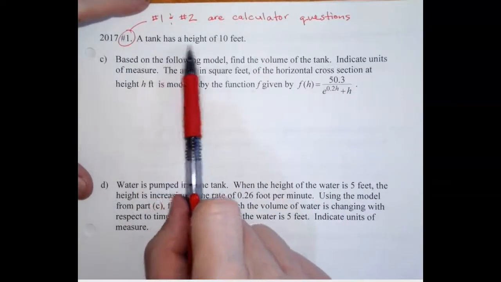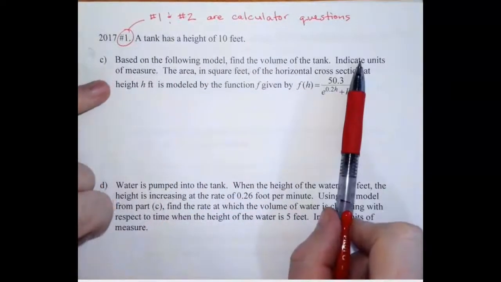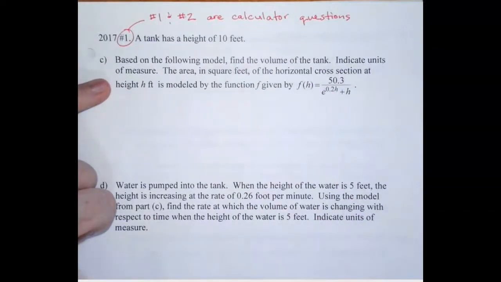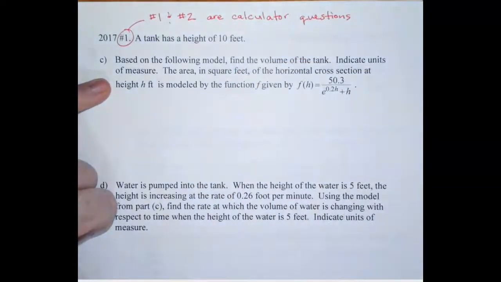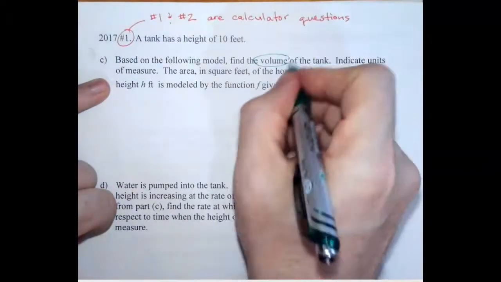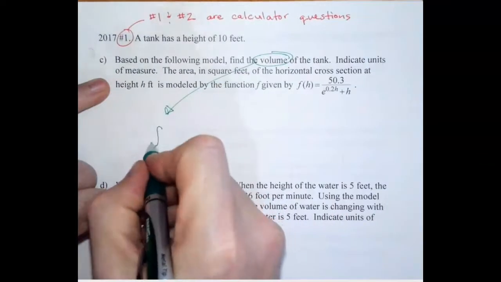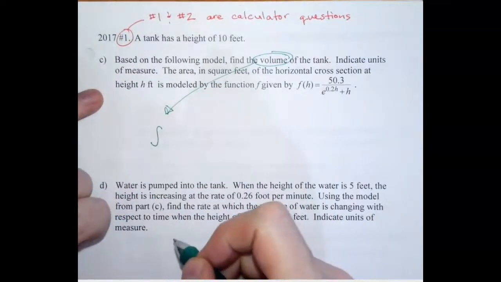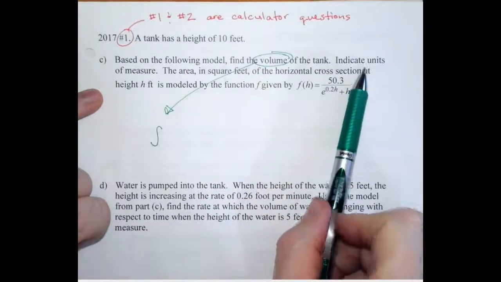It says you have a tank that has a height of 10 feet. Based on the following model, find the volume of the tank. As soon as you see that word volume, most likely we're talking about an integral. And indicate units of measure.